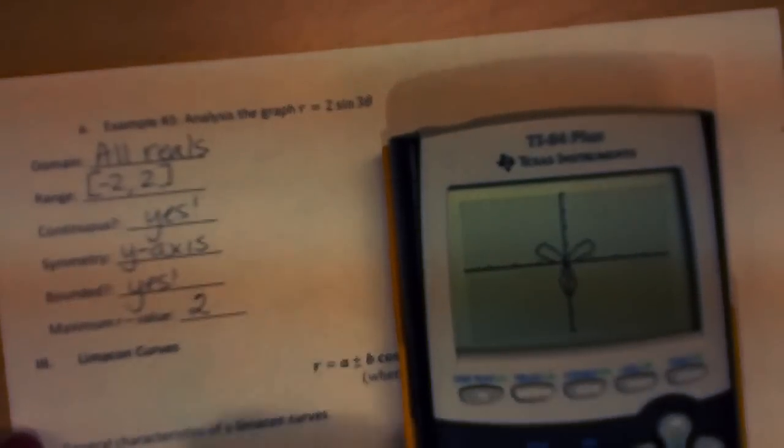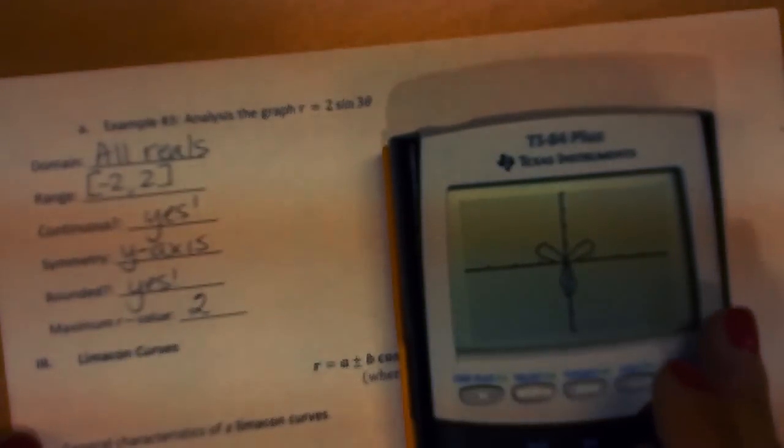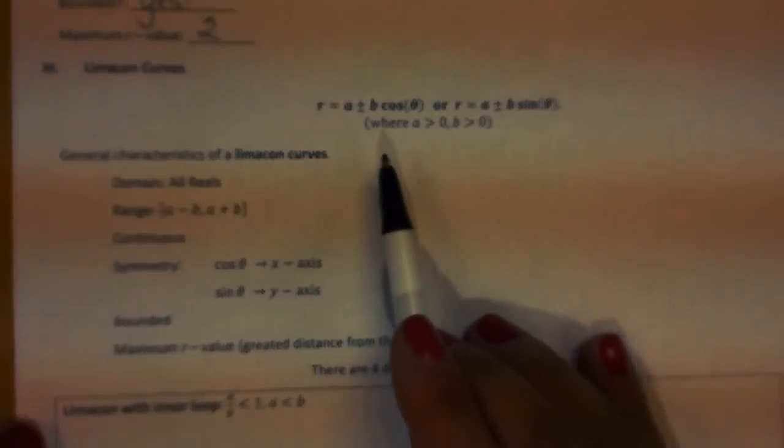Okay, so that's how you analyze a rose curve. The next one is called a Limacon curve. This is when we have r equals a plus or minus b cosine theta, or r equals a plus or minus b sine theta. Keep in mind that a and b have to be greater than 0 in both cases. Okay?